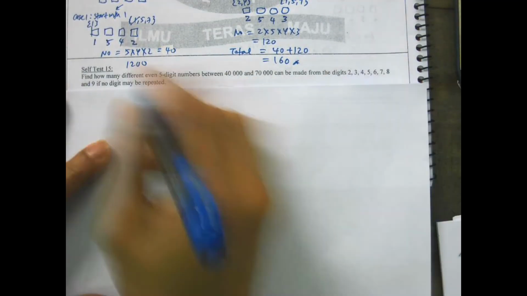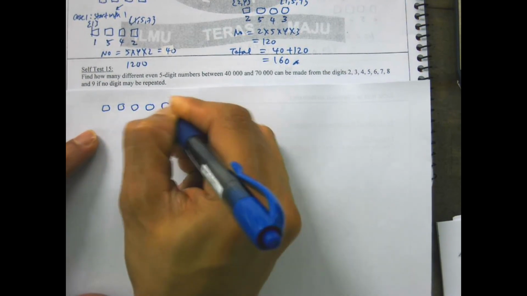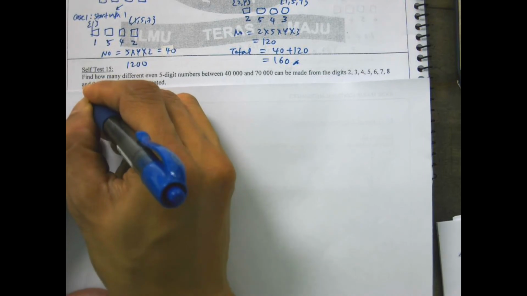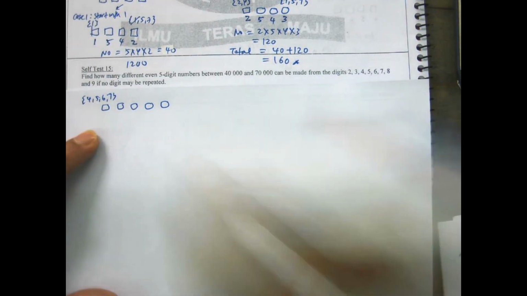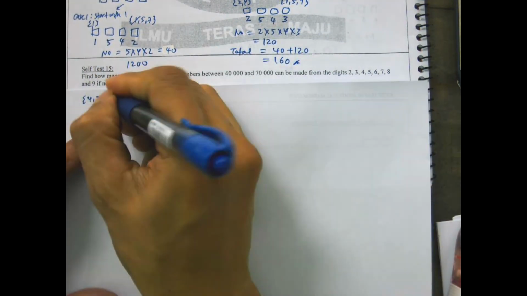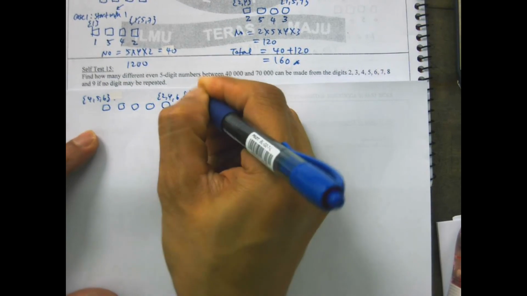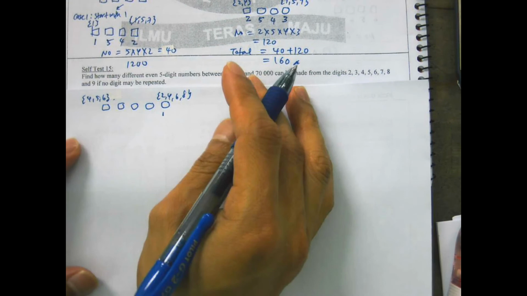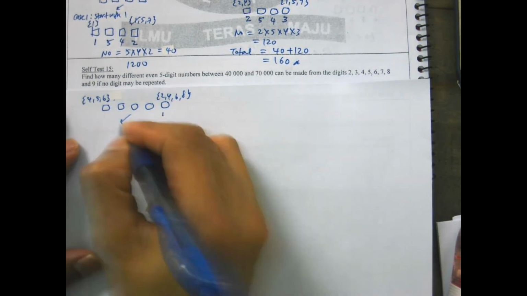Like I say, you draw 1, 2, 3, 4, 5. It must be between 40,000 and 70,000. So you must start with what? 4, 5, 6, 7. Sorry, cannot be 7. Yeah, it doesn't include 7. So even number means 2, 4, 6, 8. So there are 4 options here. There are 3 options here. But you see, if I choose 4 and 6, it does affect my selection. So that's why I have to do 2 cases.